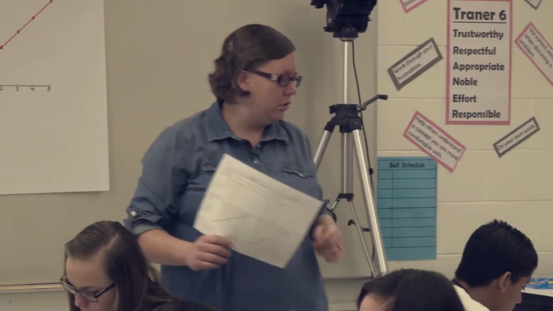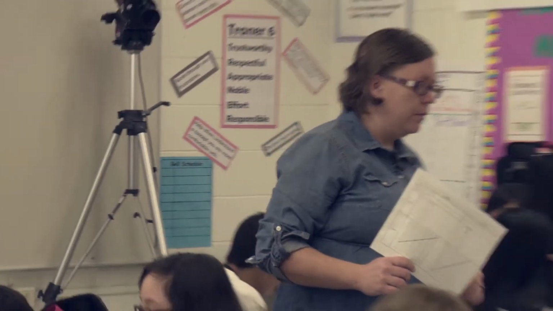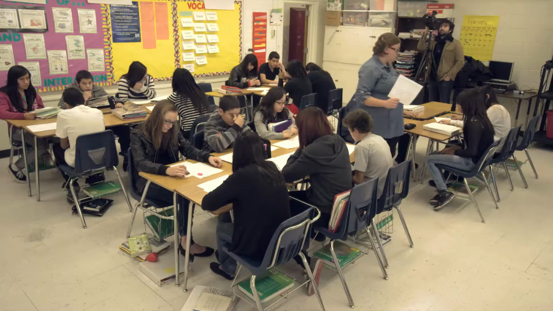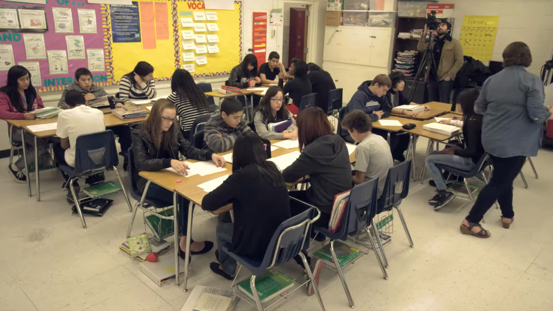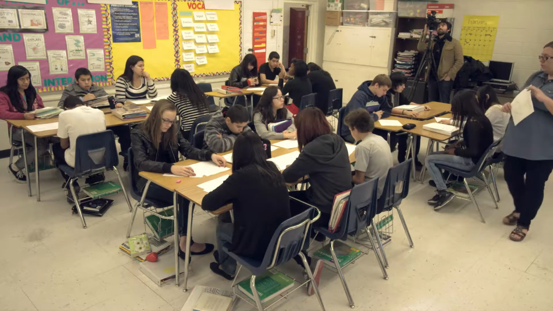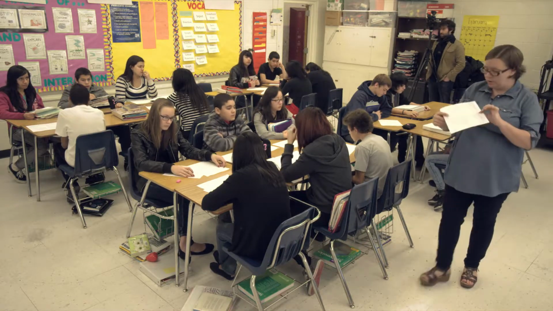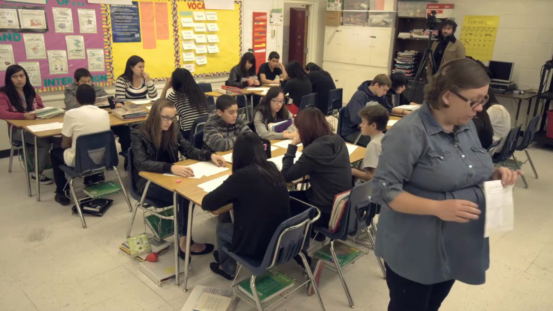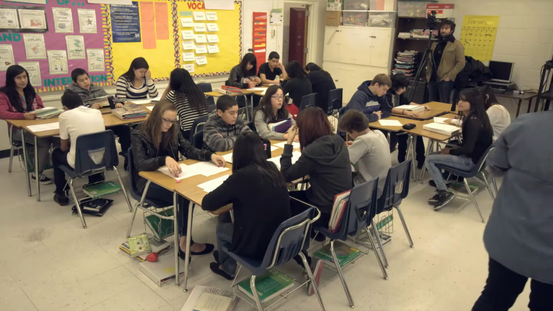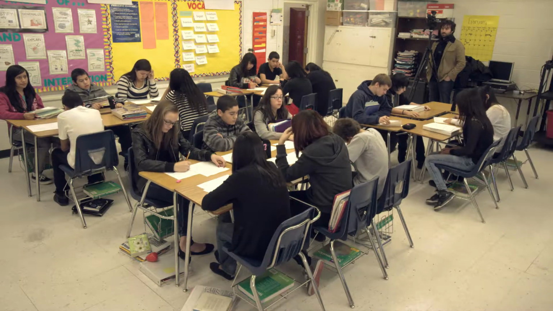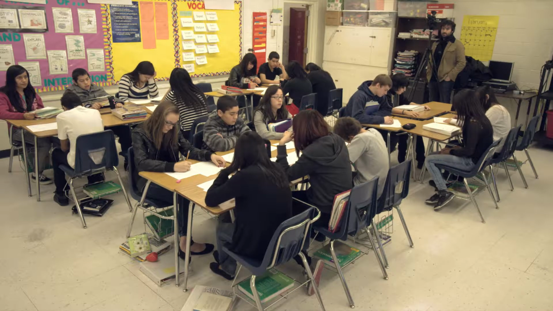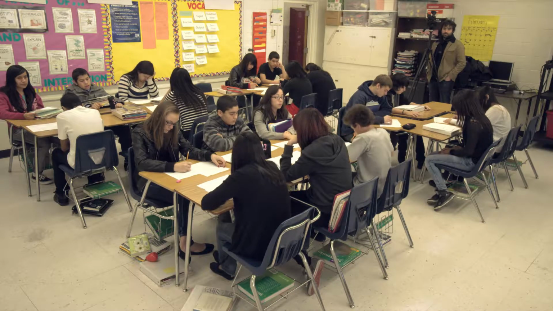How does that question change on number 3? You're explaining the tables. Looking at the tables. Number 4. How does that question change? It's looking at the graphs. So for number 1, you're comparing the verbal descriptions. For number 2, you're comparing the equations. 3, the tables. 4, the graphs.